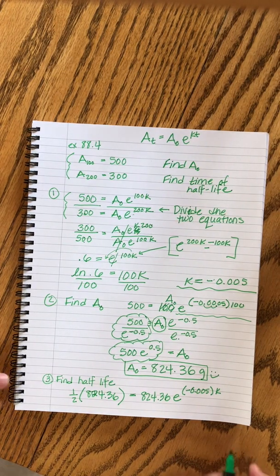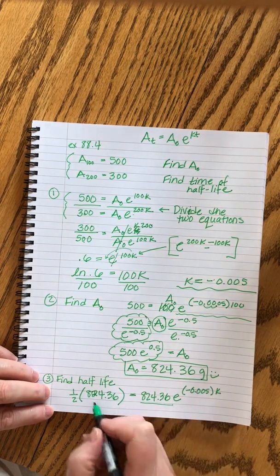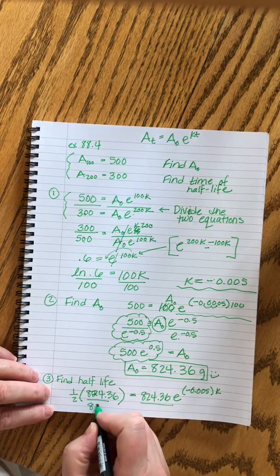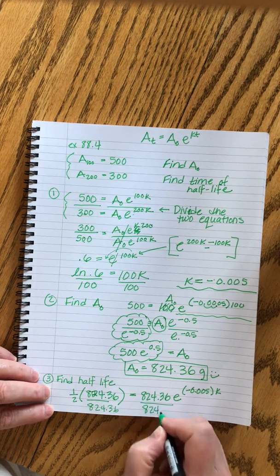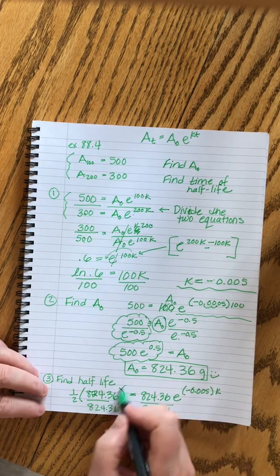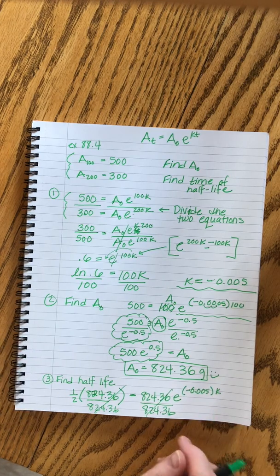Okay? If we divide both sides by the 824.36, oh, the math is going to get so much easier really fast. Right? Because that all goes away, that all goes away.